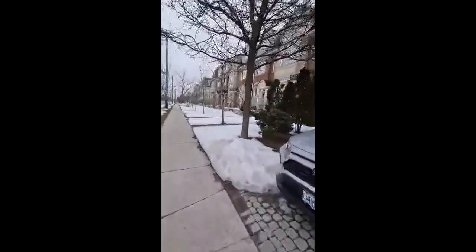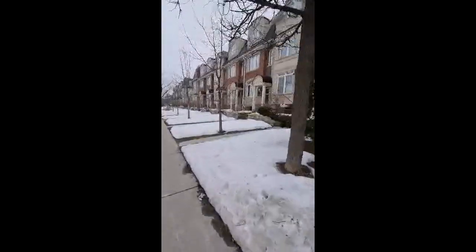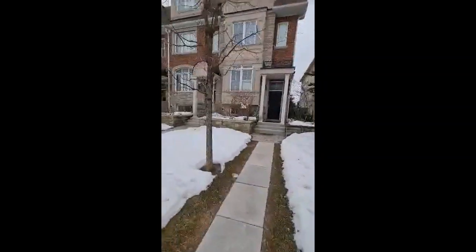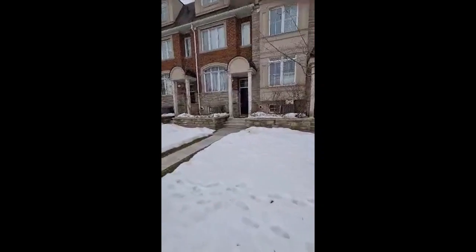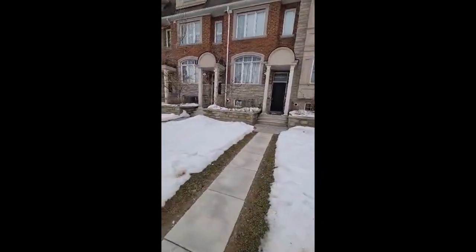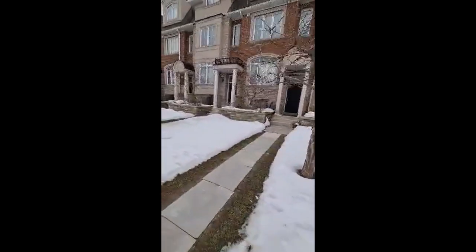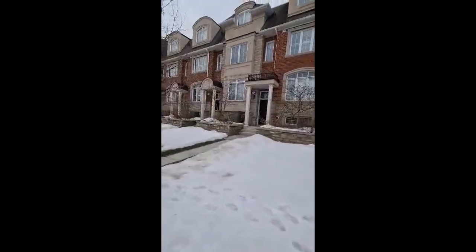And you see these houses. These are like townhouses. They'll have a separate entrance, but there will be one wall common between both the houses. So you have to share one wall with each other. So it's also known as a semi-detached house.